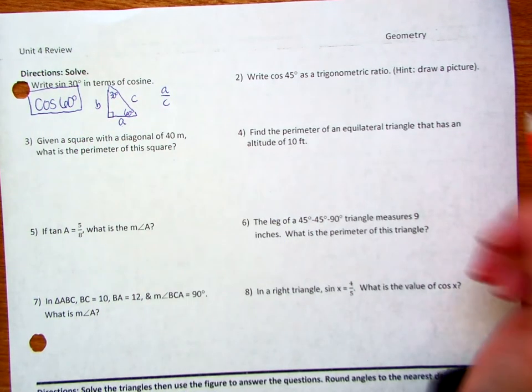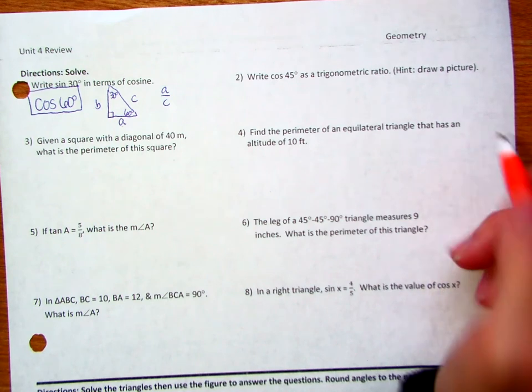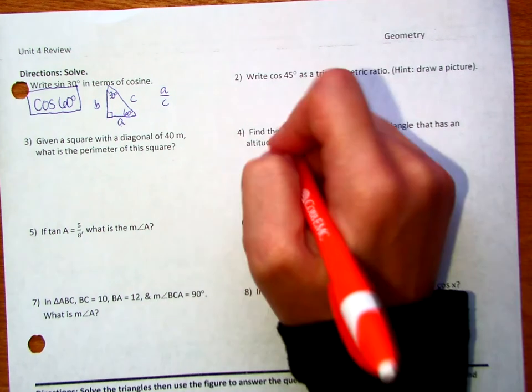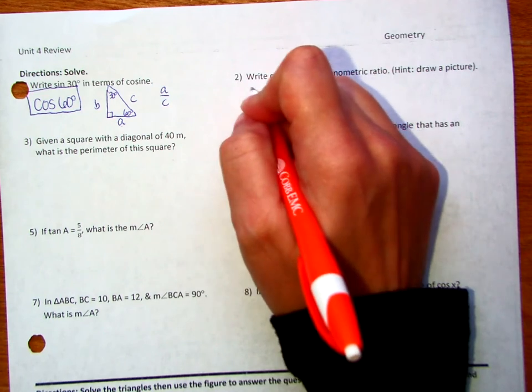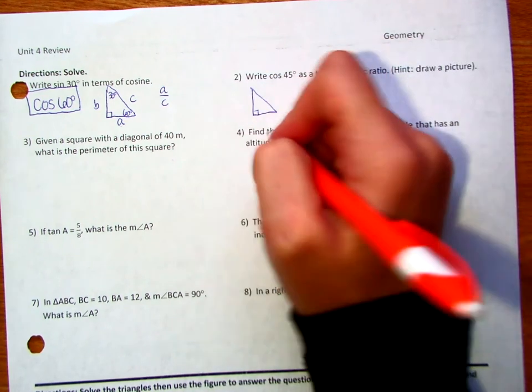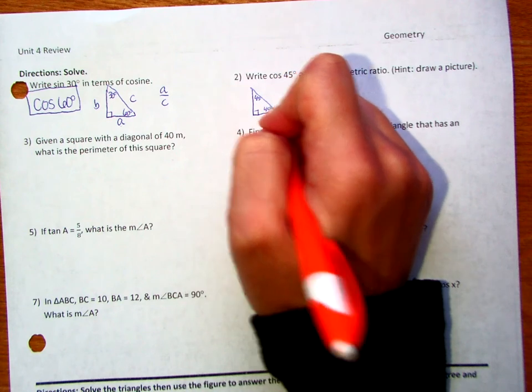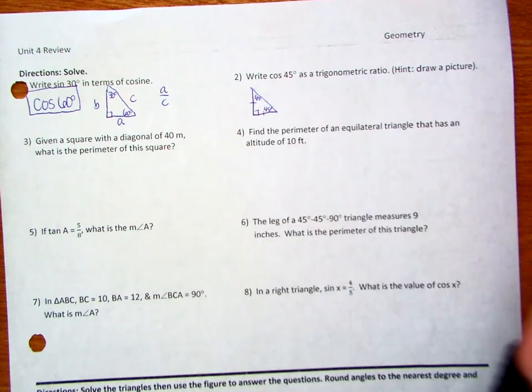Number 2 says write cosine 45 degrees as a trigonometric ratio. And the hint was to draw a picture. So let's go ahead and draw a right triangle here. And if it's a 45, 45, 90, it means we're dealing with an isosceles triangle, which means this side and this side are going to be the same length.